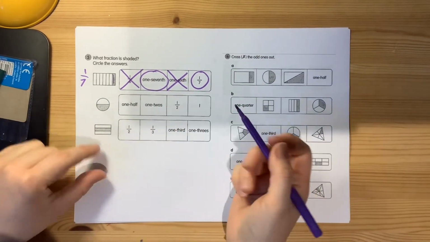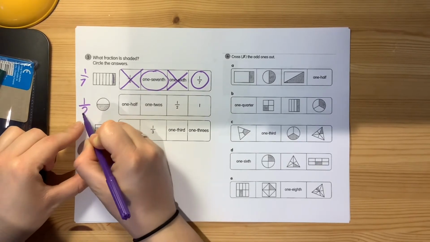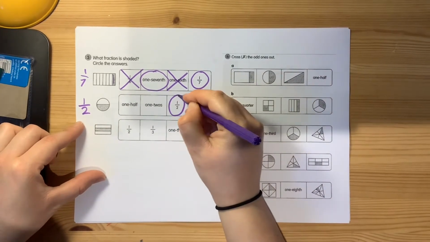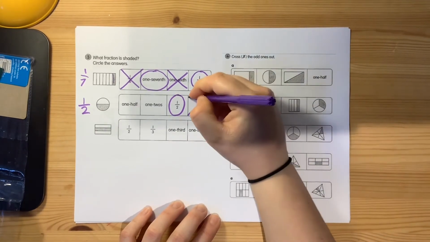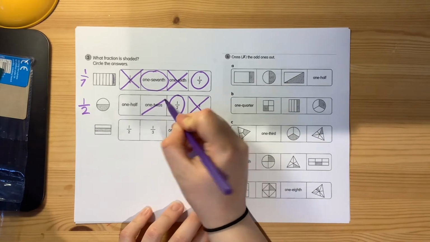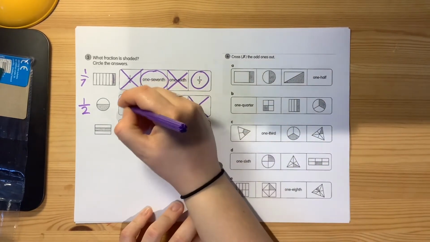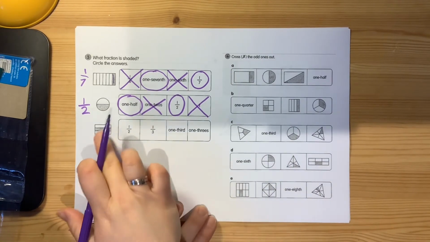Then the next one. Now here we've got 1 part shaded out of 2 parts. So we know we have 1/2. We do not have 1 whole. 1 whole is not shaded. Now, it's not called 1/2s. It is called 1/2. So they should be the 2 that you have circled.